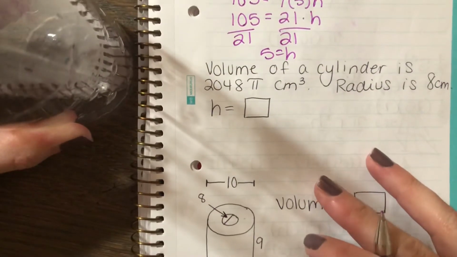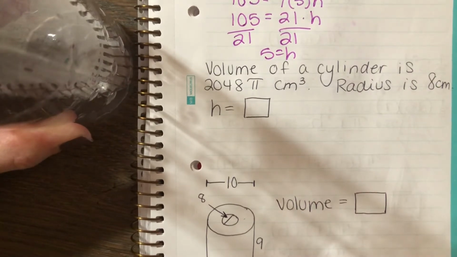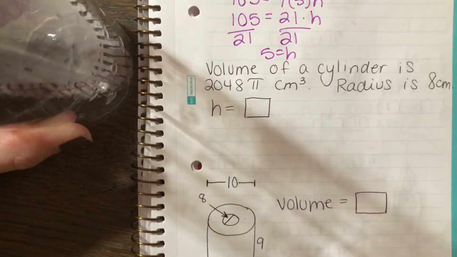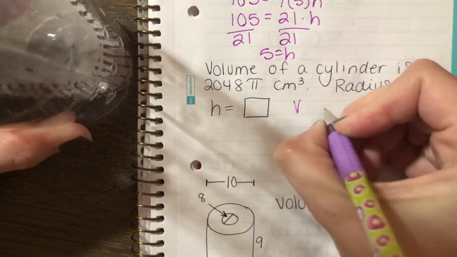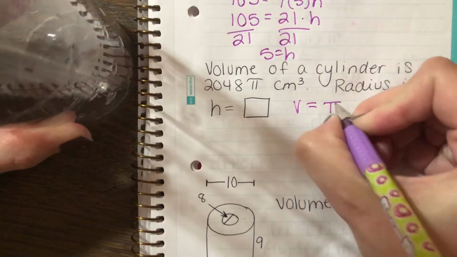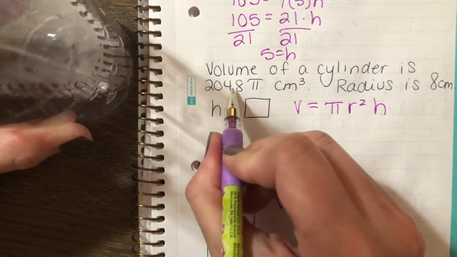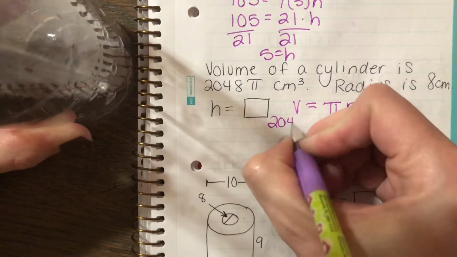Similarly, you're given the volume of the cylinder and you have to solve for the missing variable. So write down volume equals, remember cylinder was pi r squared h. So the 2048 pi goes here.